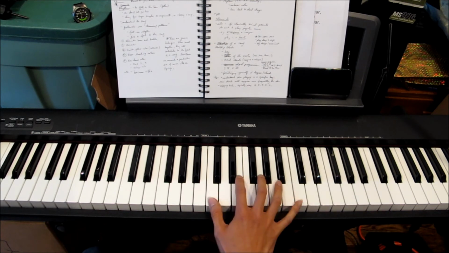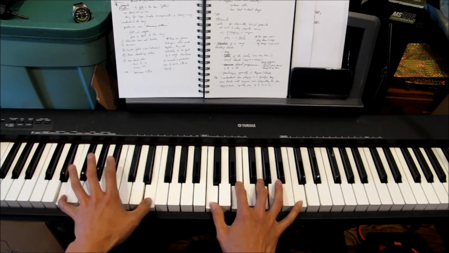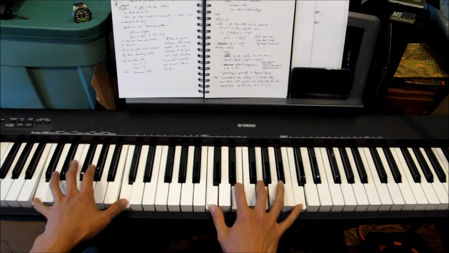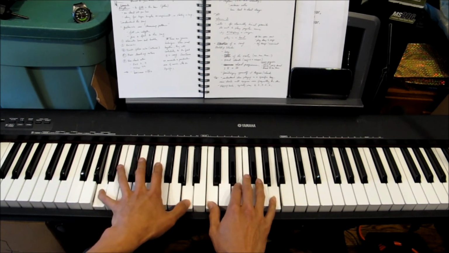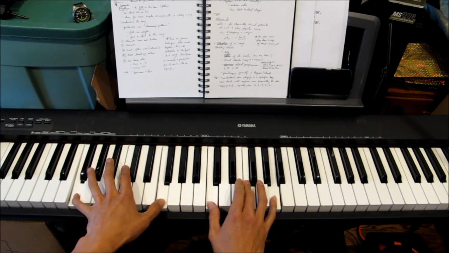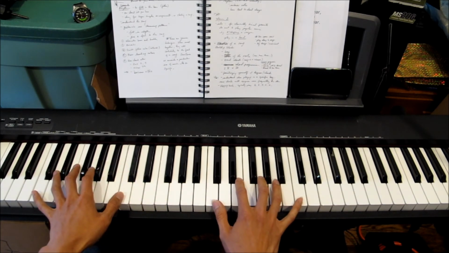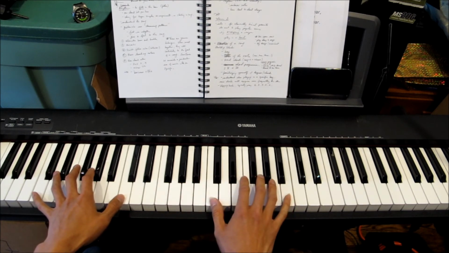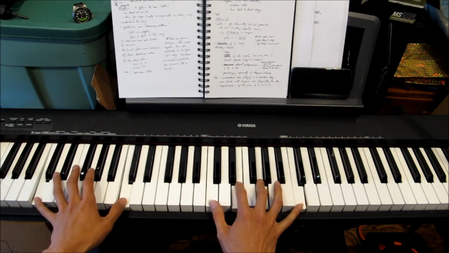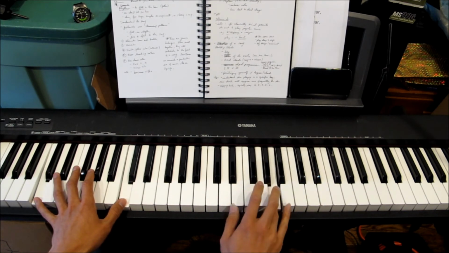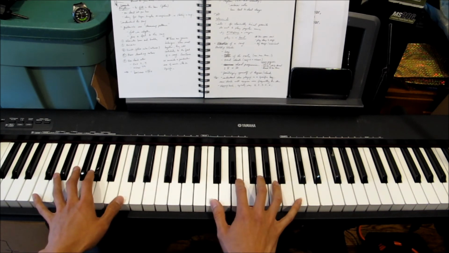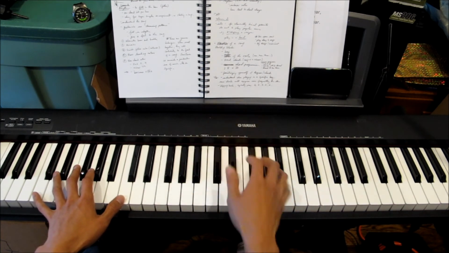So, in our example, we have C, G, A minor, F. Some people will call this a 1-5-6-4 progression, because the C is a 1, G is a 5, A minor is a 6, F is a 4. And it's so common that you can probably just play this progression over and over and get a couple songs out of it.